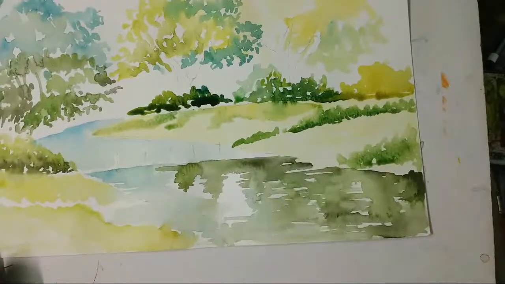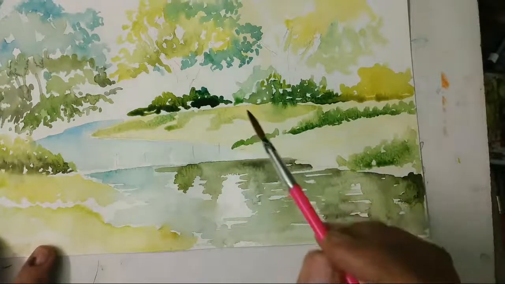Now the first part has been done. Now I will be doing the tree areas.